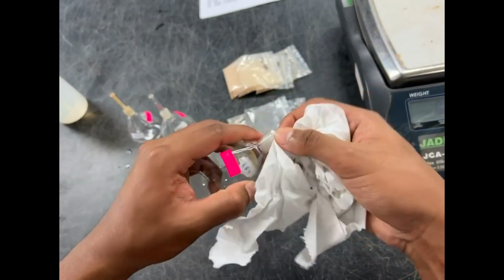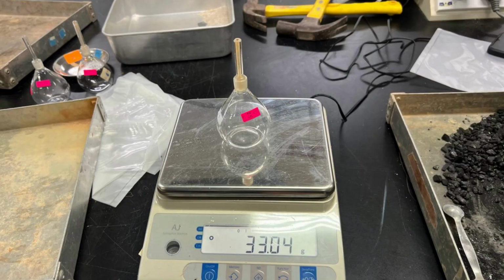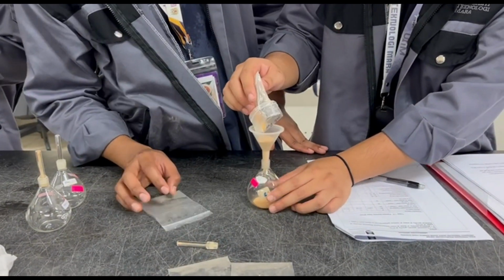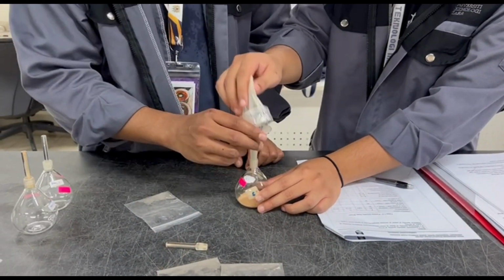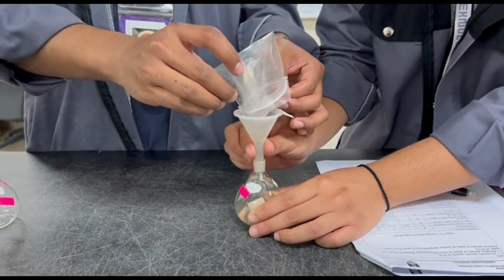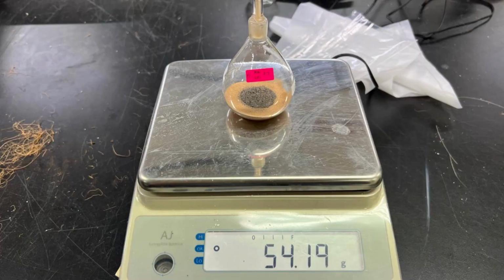Firstly, the density bottle and stopper were cleaned and dried properly. The dried density bottle with stopper was weighed and recorded. About 20 gram of oven-dried soil sample and 1.2 gram of POFA was taken and poured carefully into the density bottle using a funnel. The bottle with the sample and stopper was weighed and recorded.